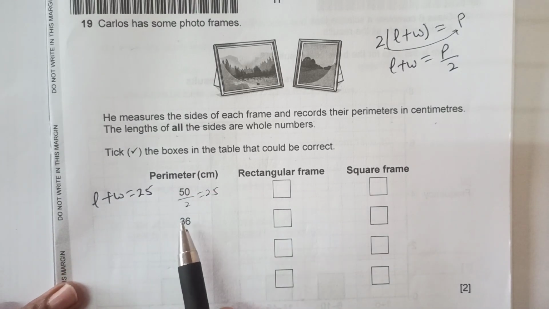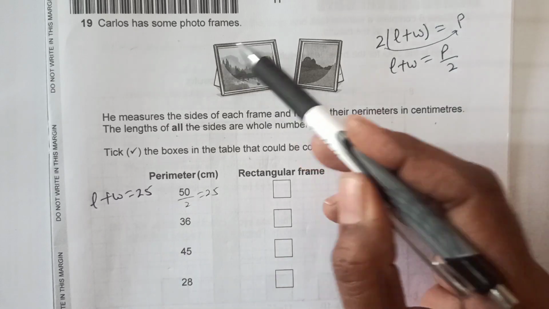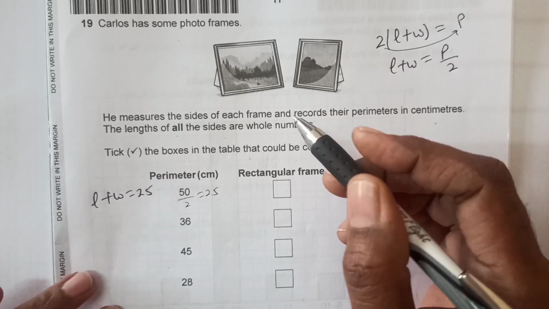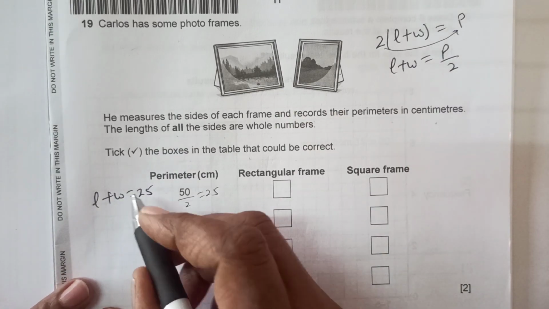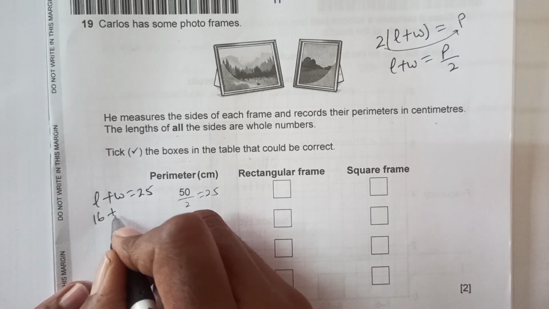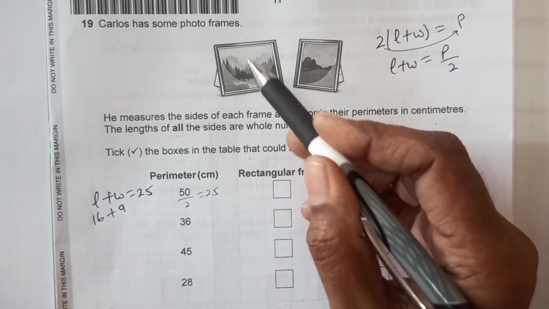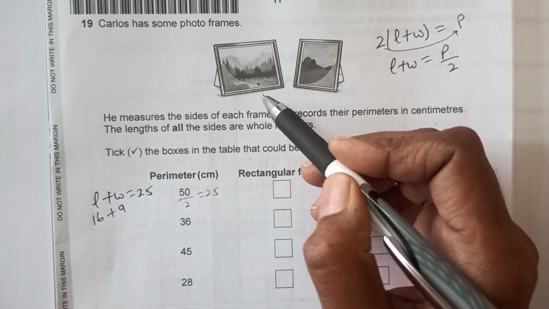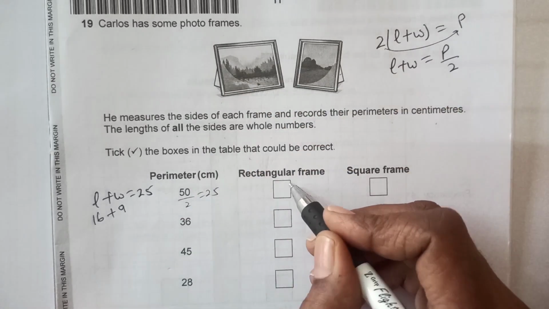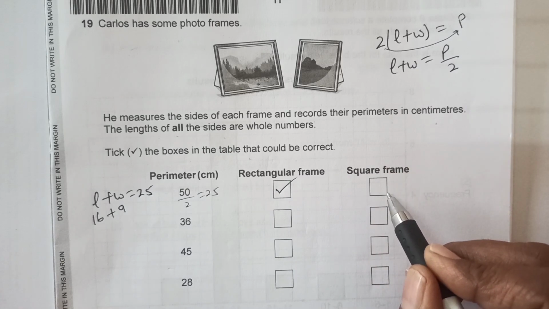Right? And another condition, because opposite sides are equal, we need something that gives us 25 by adding. For example, I'm taking one side 16 and another 9. So 16 is the sum of these two sides, and then 9 is this one. So this is possible for a rectangular frame. It's not possible for the square frame.